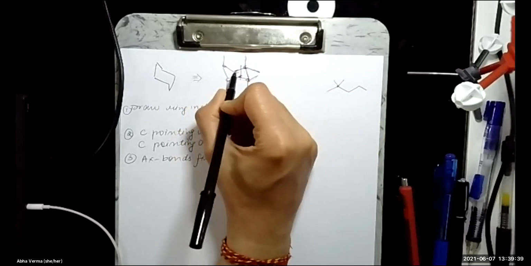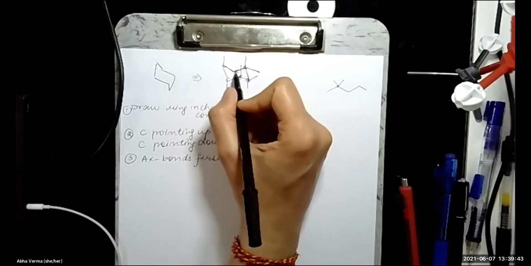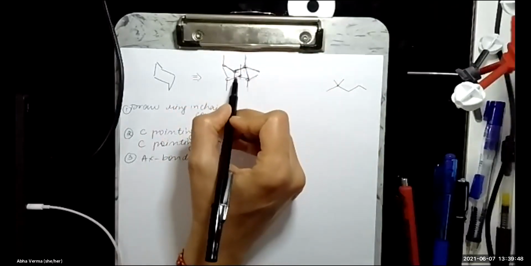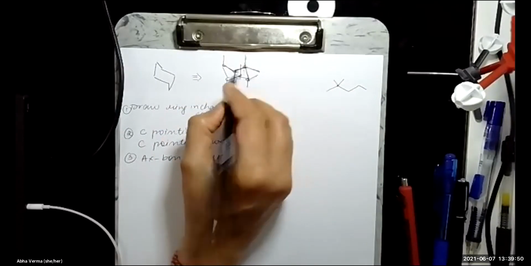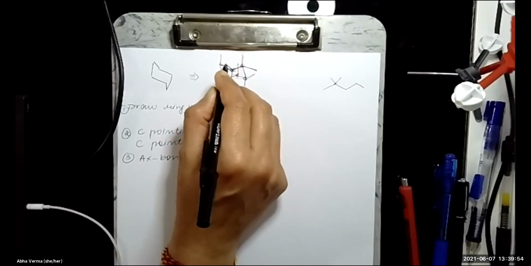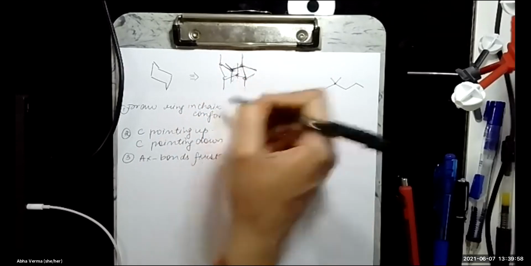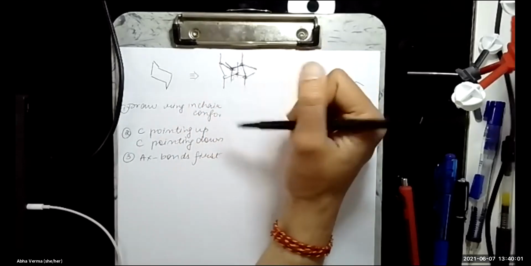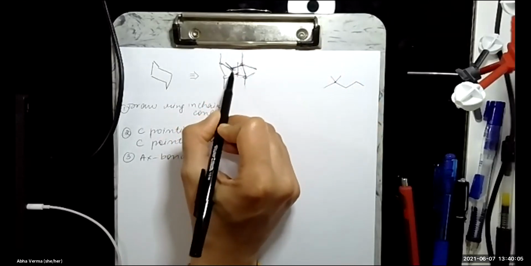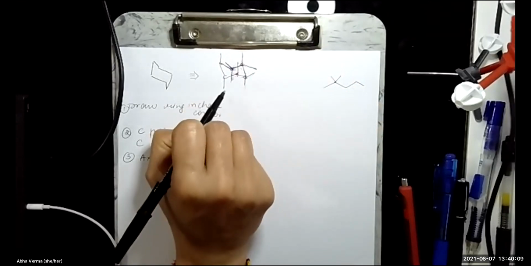Looking at this, two bonds are already made. My other V should be one bond going down. My equatorial bond will be another V, either in this direction or I can make it in this direction also, but just to make it easier for all of us to see. So this is a V that I have made with my axial and equatorial bond.